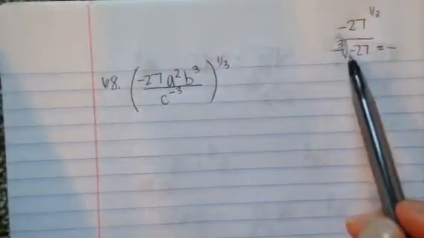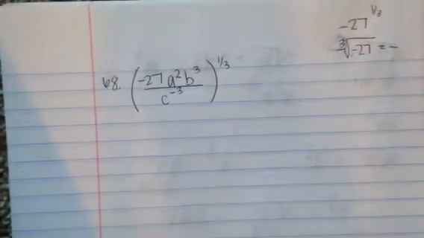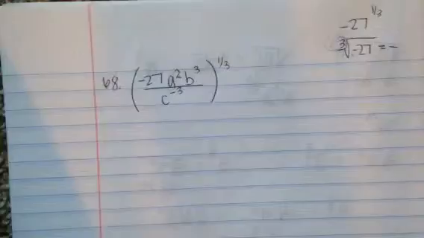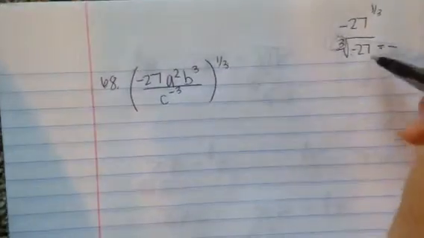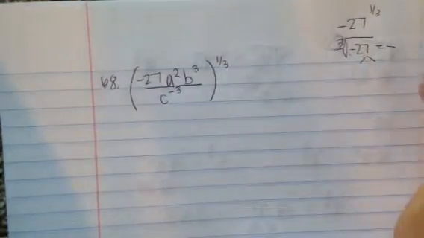And if it's a negative and it weren't an odd root, you wouldn't be able to do anything. It would be something called imaginary numbers, which I'm not sure if you'll learn in this class, but that's a little different. Okay, so right here, let's break down 27.